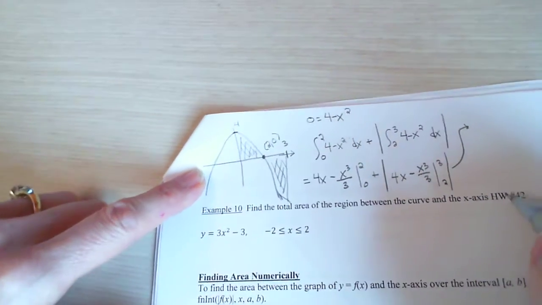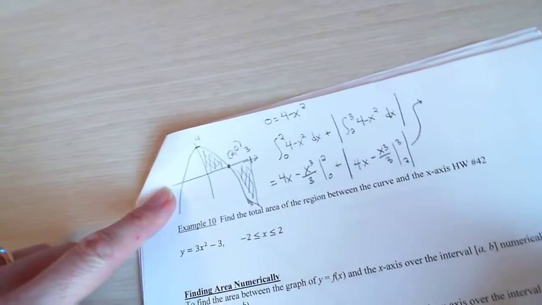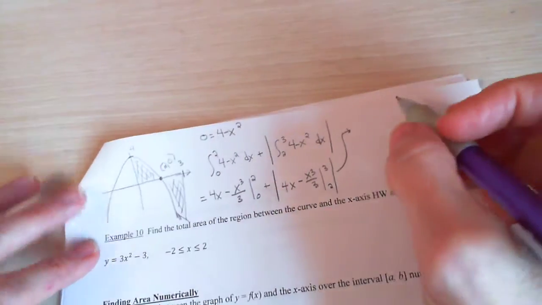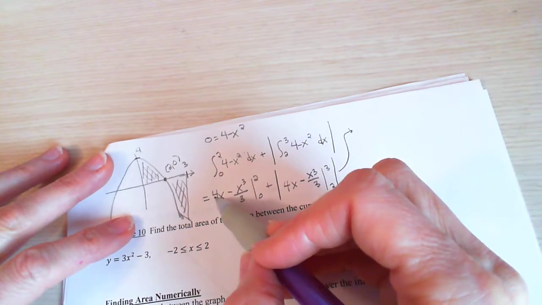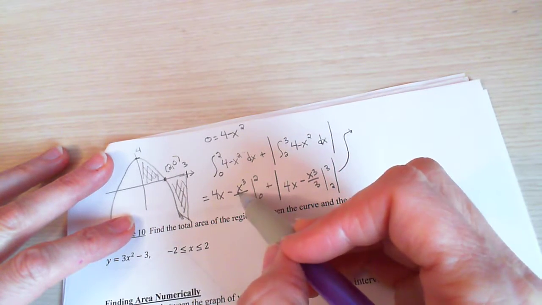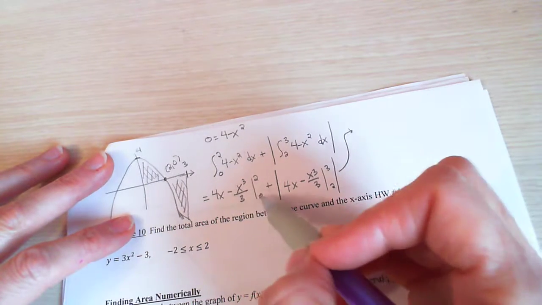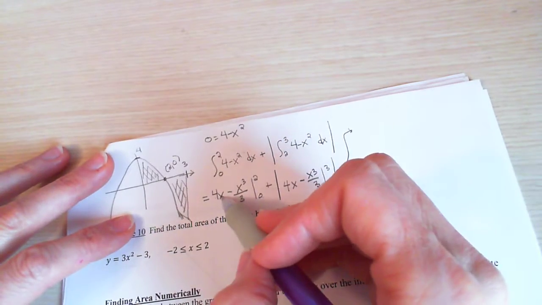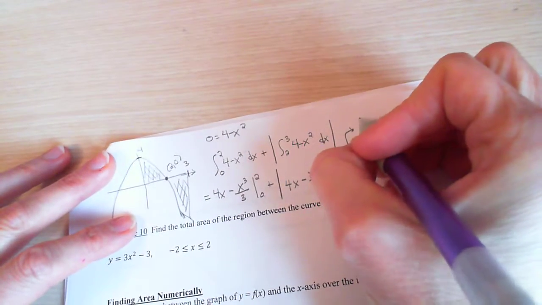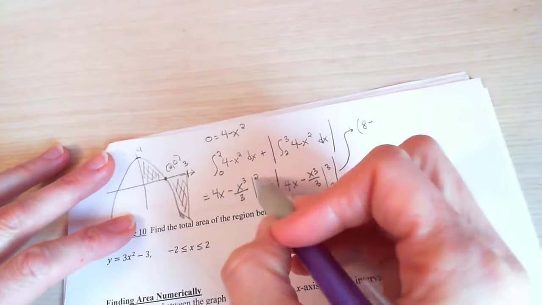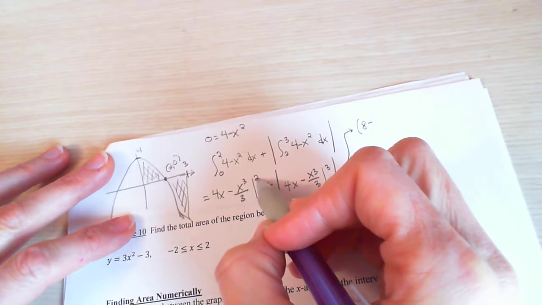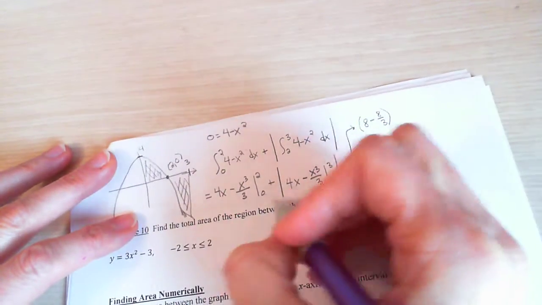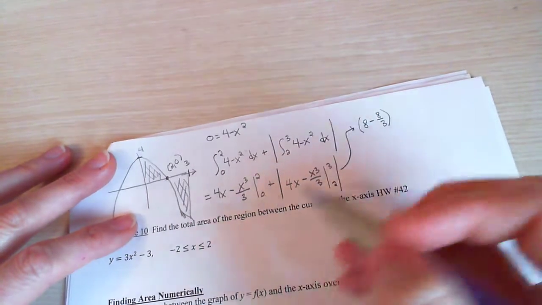Okay, I'll go through this integral since we need practice on these antiderivatives. Sorry, my camera's swinging. Alright, so first I'm going to plug in 2 and then plug in 0 and subtract. Well, I can already see when I plug in 0 here, I'm going to get 0, so I'm just going to plug in 2. So 4 times 2 is 8. Put this in parentheses. Plug in 2 here, I'm going to have negative 8/3. I'm not going to bother plugging in the 0 because I know I'm going to get 0.